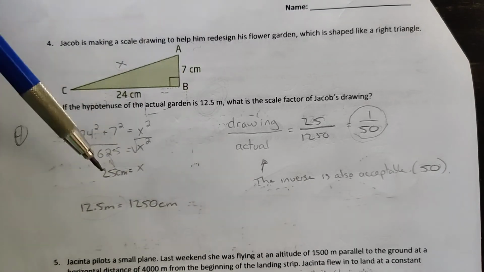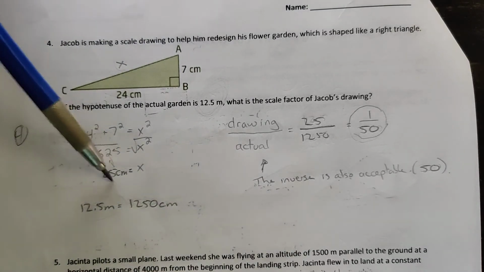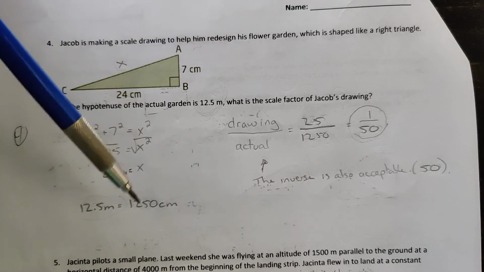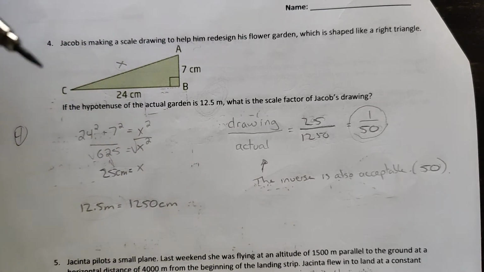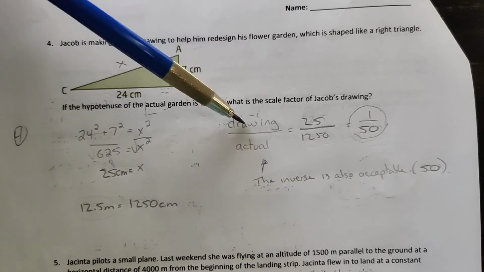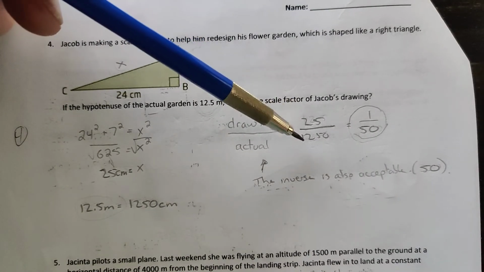You just compared 12.5 to 25. But note those are completely different units and so significantly different answers. And then I just compared myself. I compared the drawing to the actual.